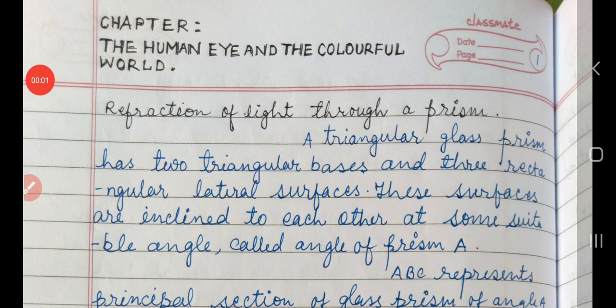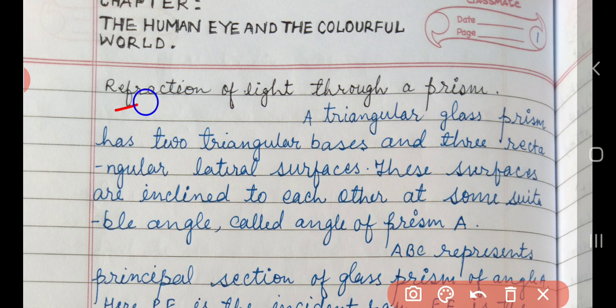Good morning to all. Dear students, today we are going to start a new chapter, the human eye and the colorful world. In this video, we are going to discuss the refraction and dispersion of light through a glass prism, recombination of light and rainbow formation. So let us start with the refraction of light through a glass prism.